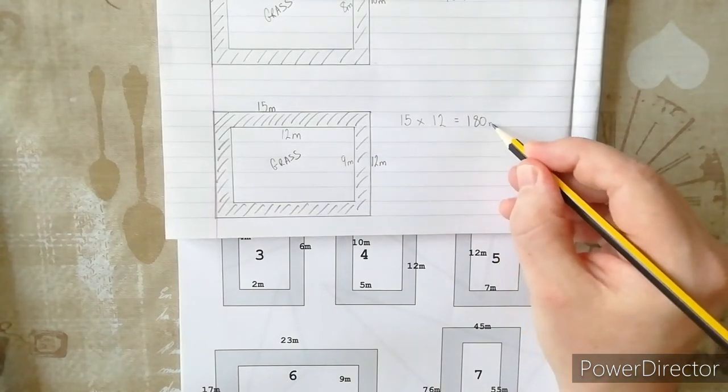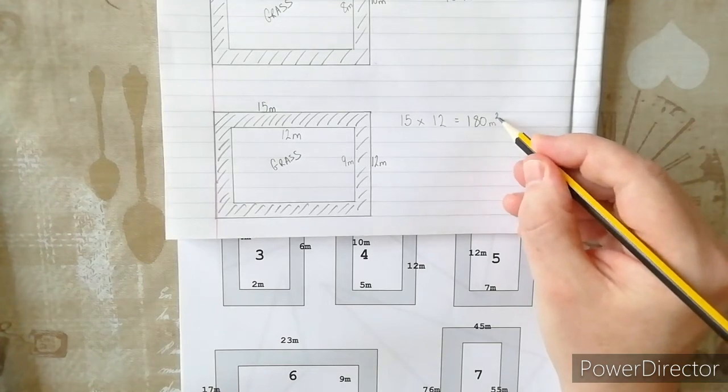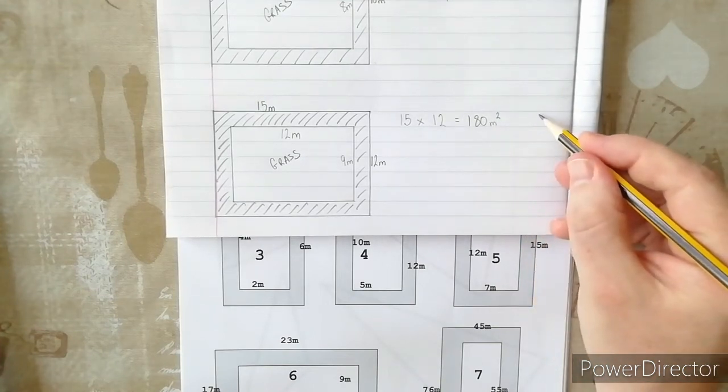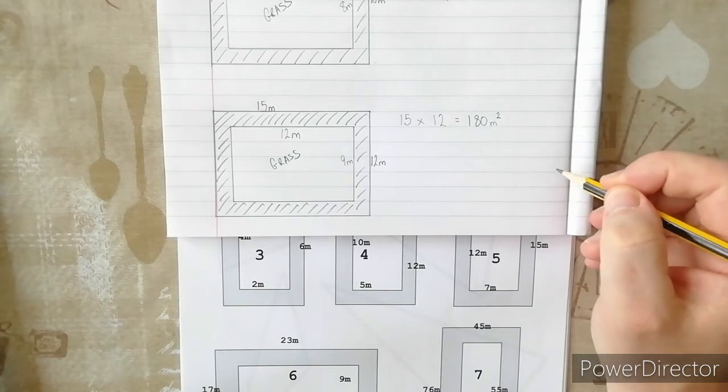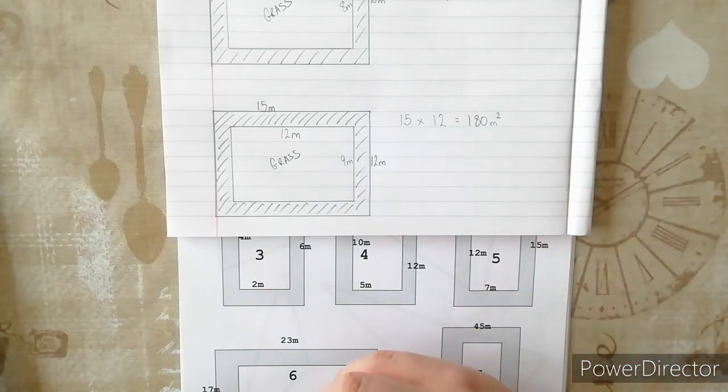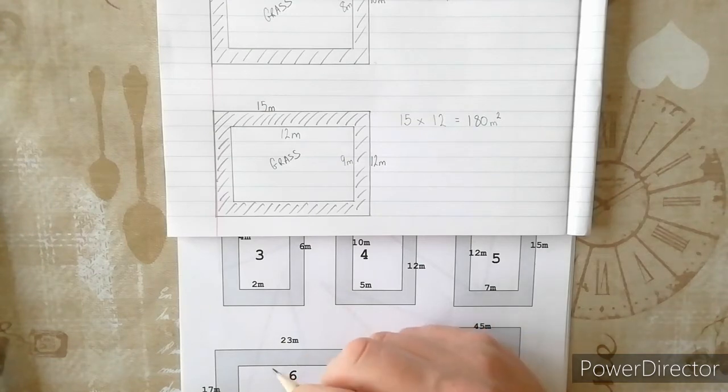Now if you can't do it in your head, just take the time and do a proper long multiplication sum here. Doesn't matter how you get the answer, so long as you get it right and you know what you're doing.